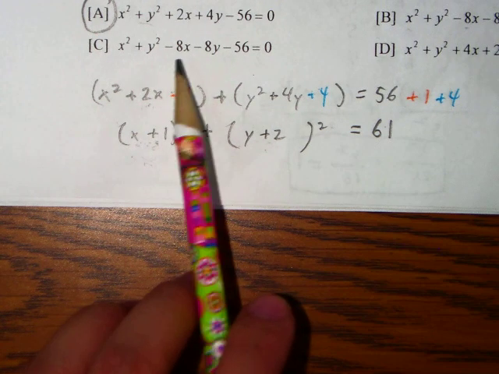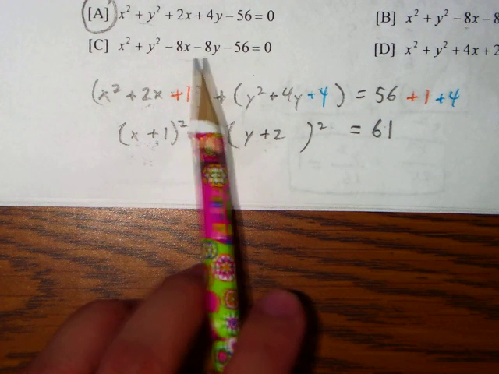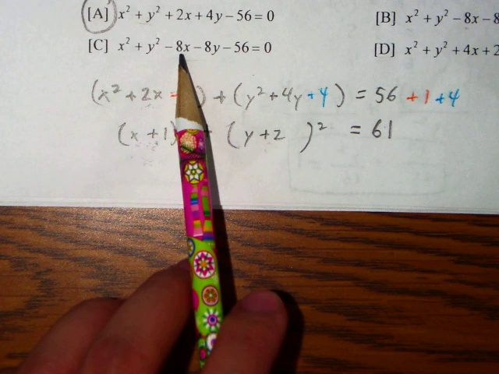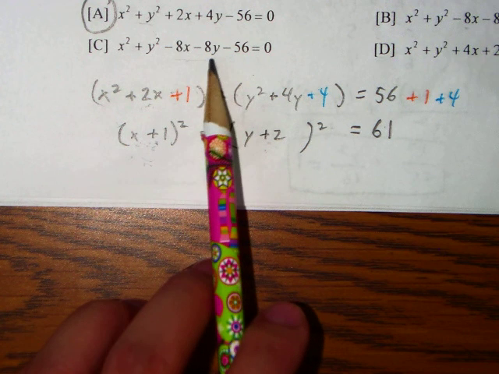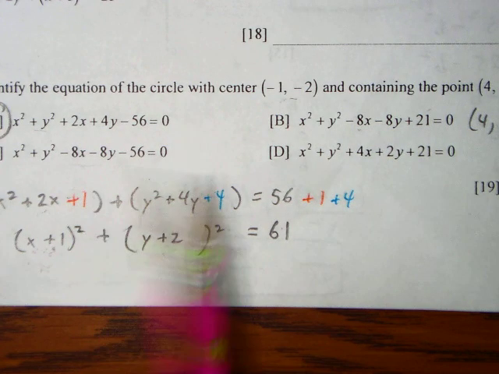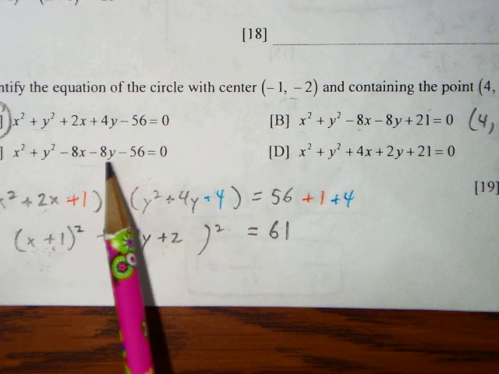It's the same idea here, right? -8, -8. Half of that in the negative would be 4, 4. So again, they're trying to fool you a little bit because they're saying there's a point (4, 4), but what you found is the center. The center here would be (4, 4).